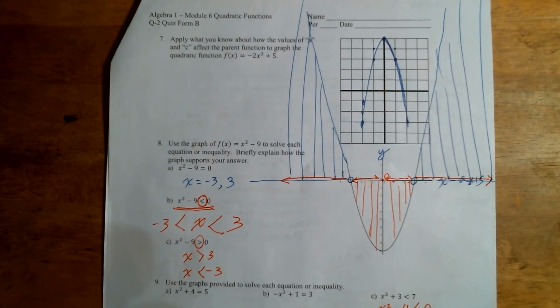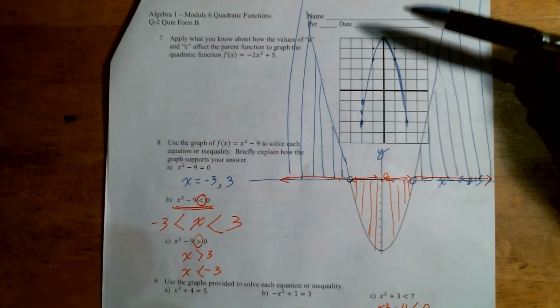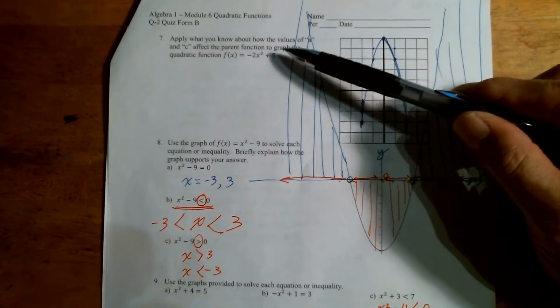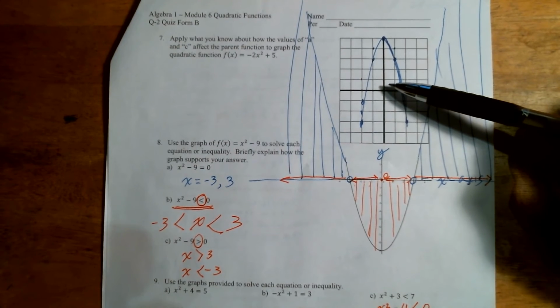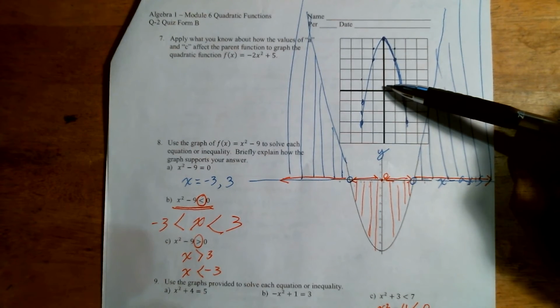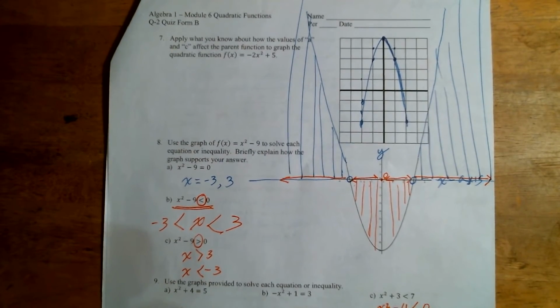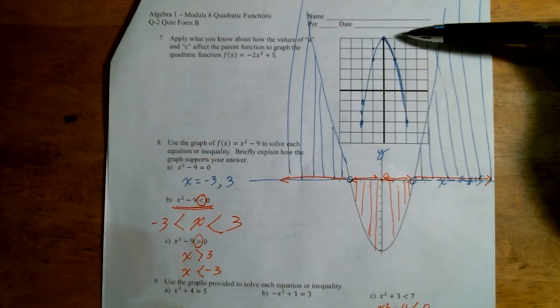Apply what you know about the value of A and C affect the parent function to graph the quadratic function negative 2x squared plus 5. Okay, we're talking about this one right here. It opens downward and the vertex has been translated up the y-axis 5 units. 1, 2, 3, 4, 5. So it looks like that. It's not a parent function. It's 2 times the parent function. Do you see that?